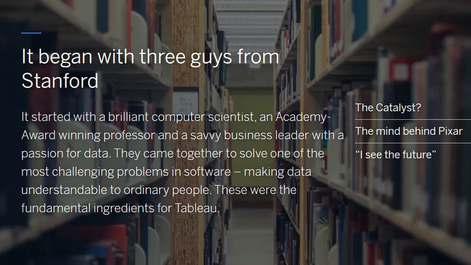One of these researchers was a founding member of the award-winning animation studios Pixar. They combined their experiences and went on a mission to make data visualization as beautiful as a Pixar movie and as easy as a simple drag and drop. Not long after that, Tableau was born.